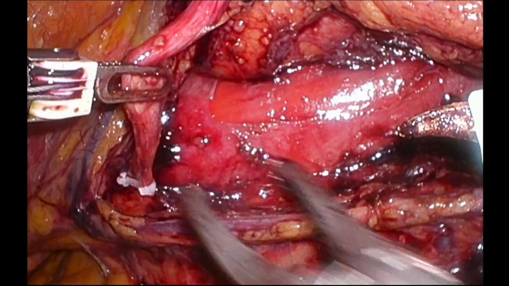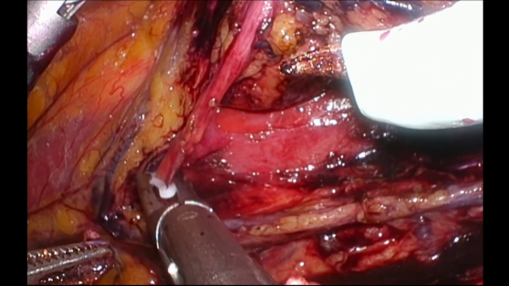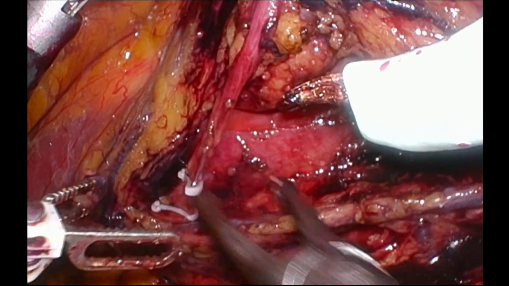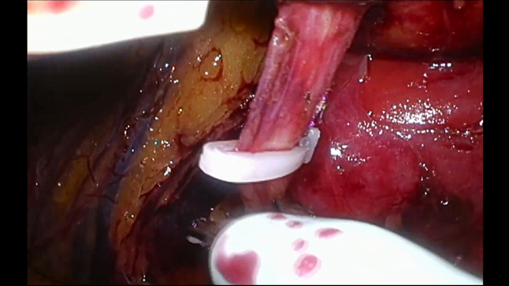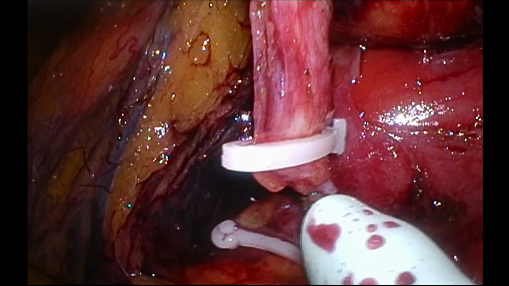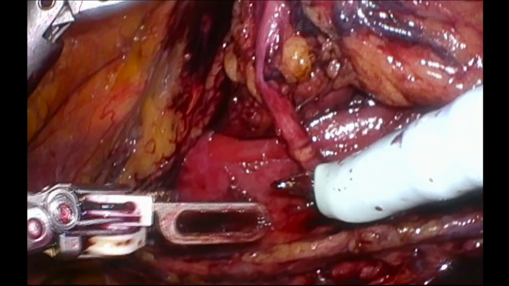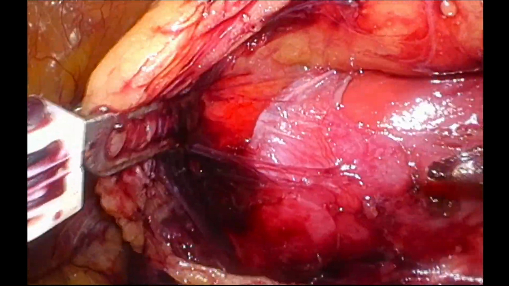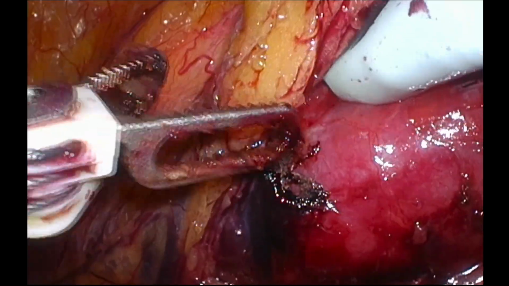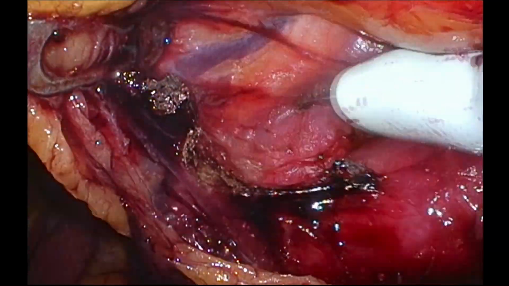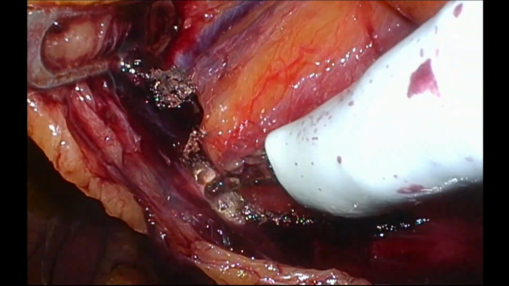Ureter is clipped near its crossing with external iliac artery and divided between the clips. Following this, rest of the perinephric dissection is completed.